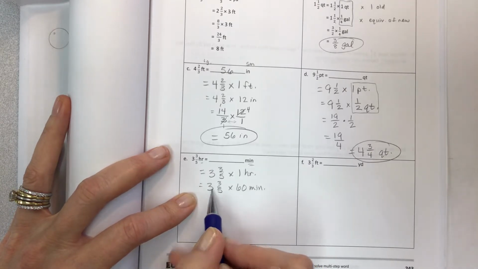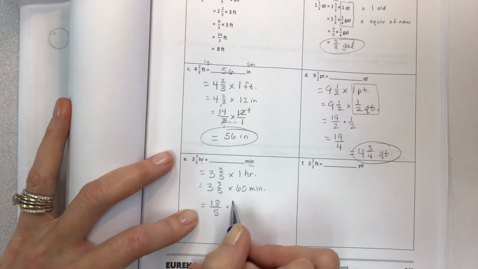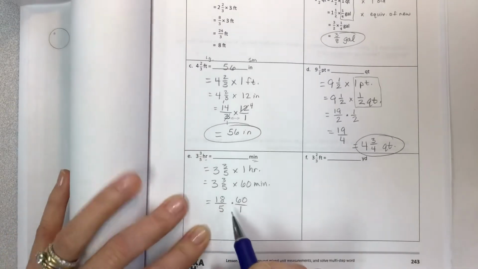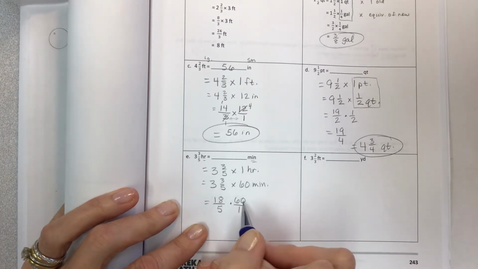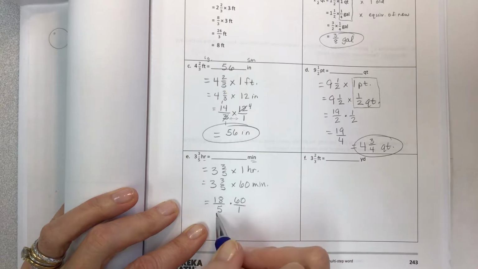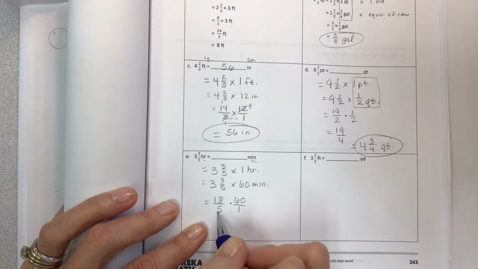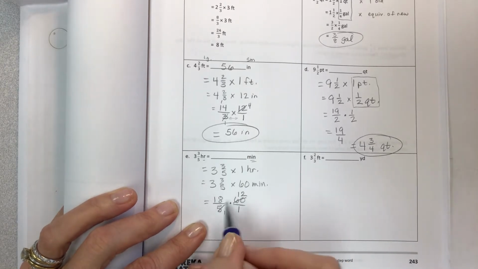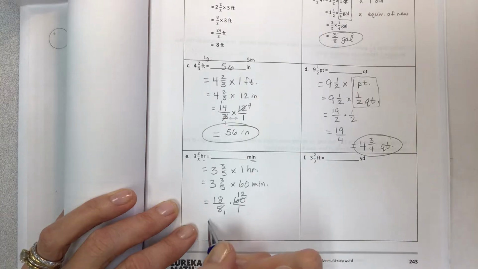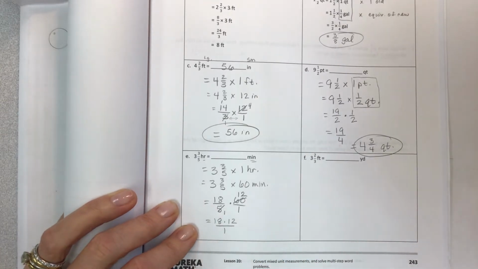5 times 3 is 15 plus 3, 18/5 times 60 over 1. Always look to cross cancel, always. 5 does fit into 60, and you should know this because you can count by 5s and always get 10s and 5s. So that would be 12. And now I have a standard algorithm. Okay, if you want to set this up, it's going to be 18 times 12 over 1.